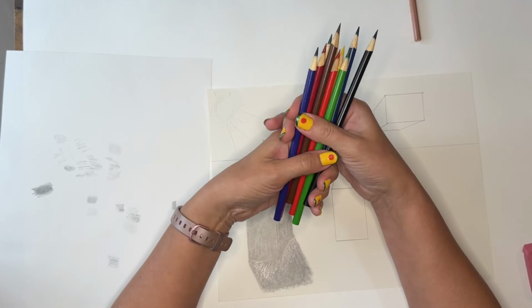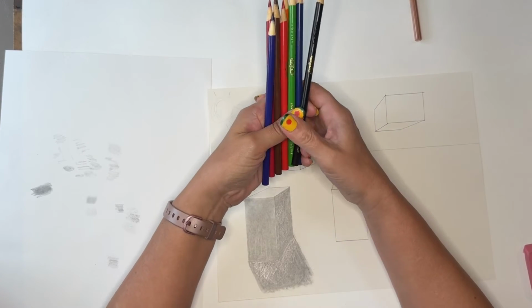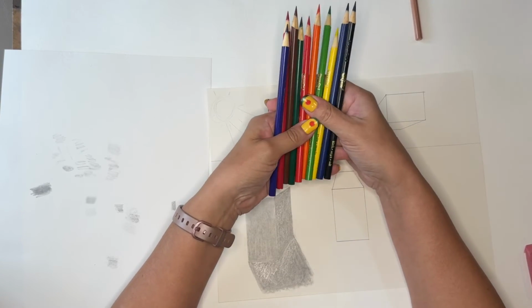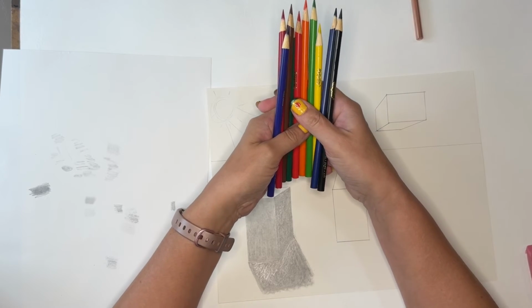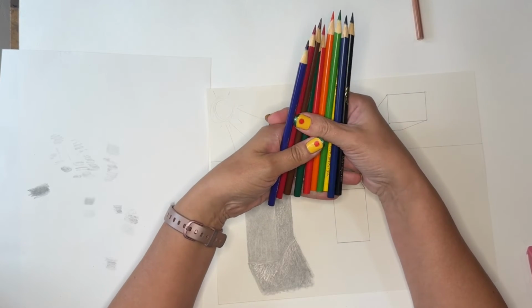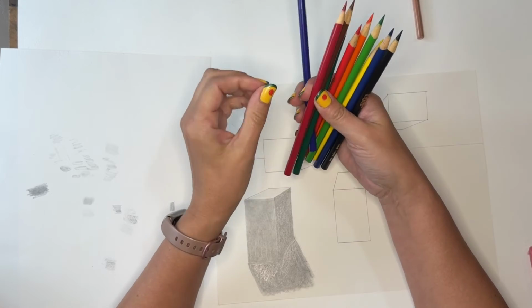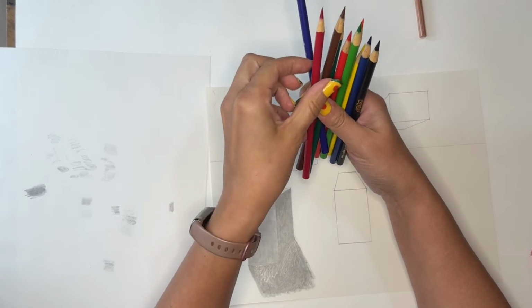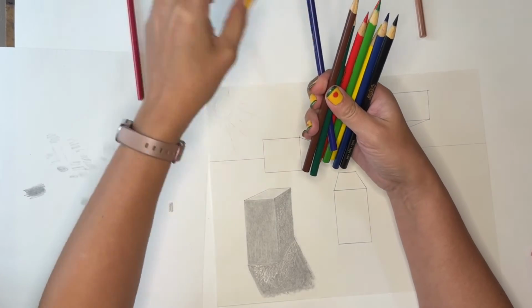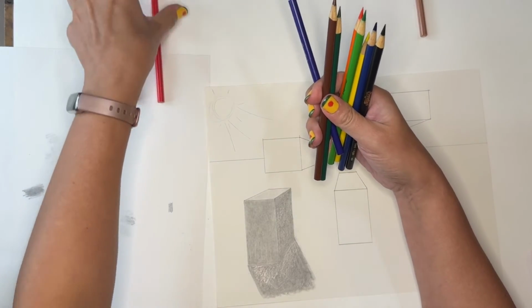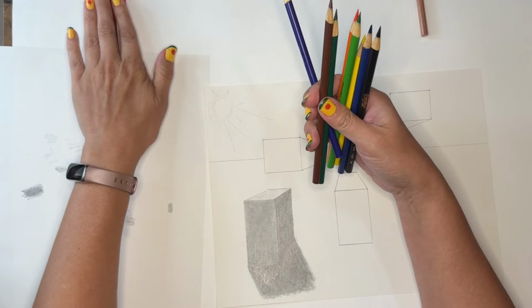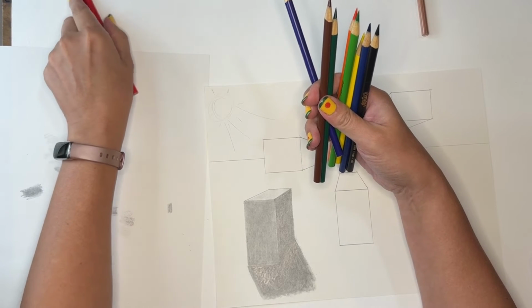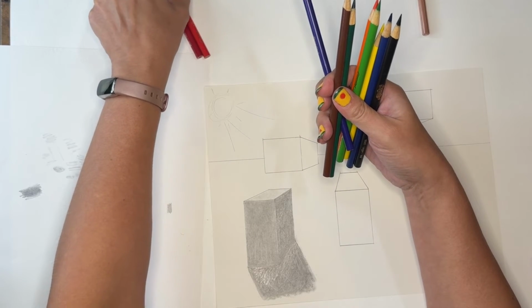I want each of you to choose a pair of analogous colors. We haven't gone over color theory yet in this class, so they probably don't know what analogous colors mean. Some of them might. Analogous colors means they're next to each other on the color wheel, and they look very similar. So red and red-orange are next to each other on the color wheel. So that is a pair that one person can grab.